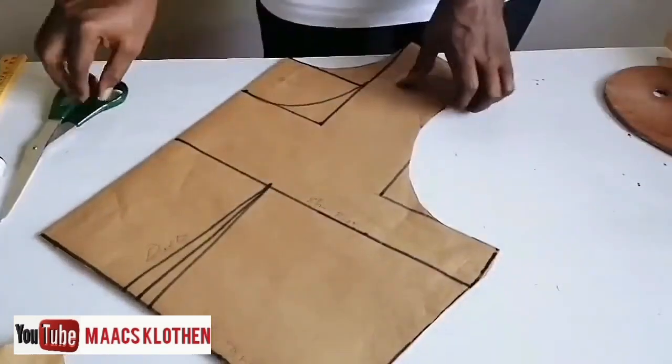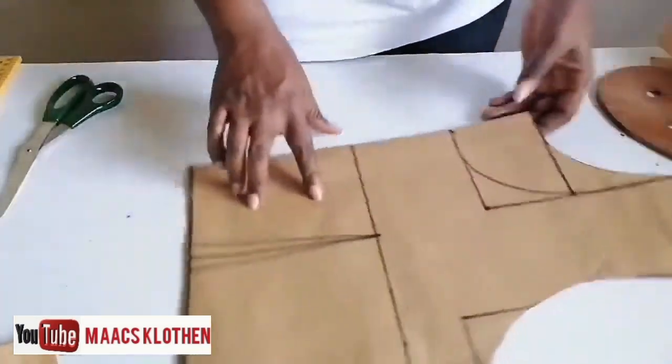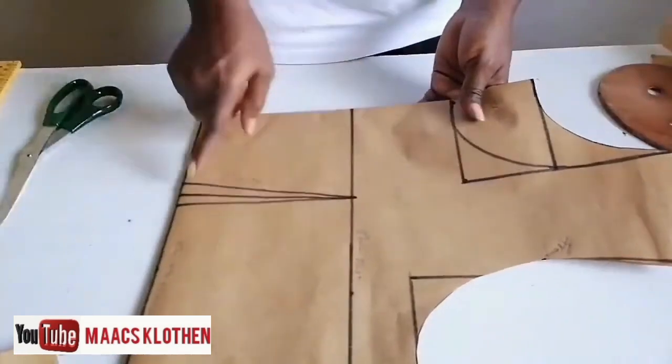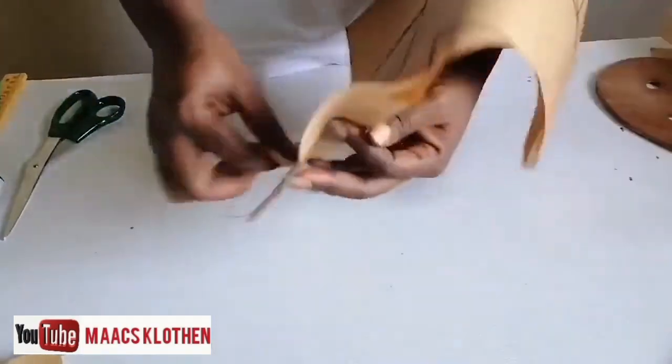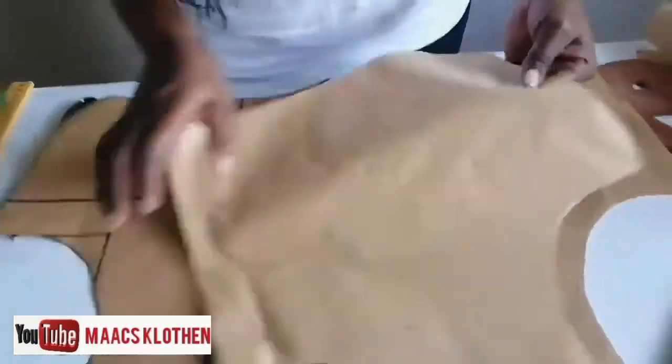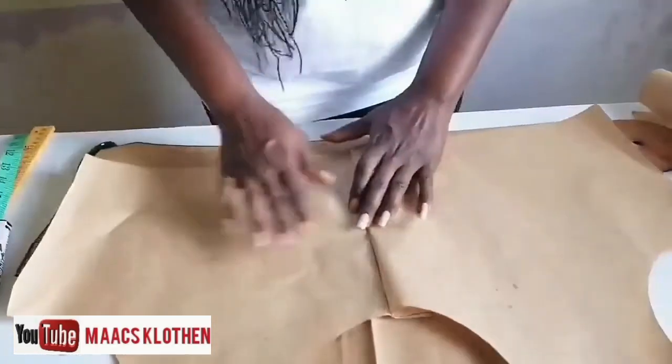And so we have it. This is it. And in order to get these dots at this place, you just have to trace it with a pin and mark it and get your dots just like this one. And so we have both the front and the back.